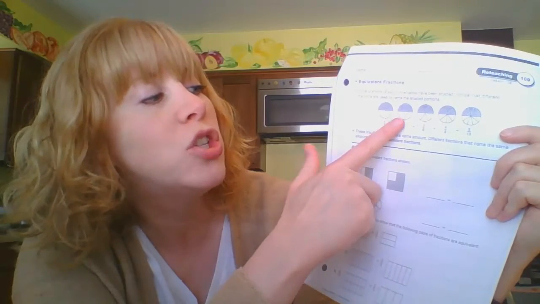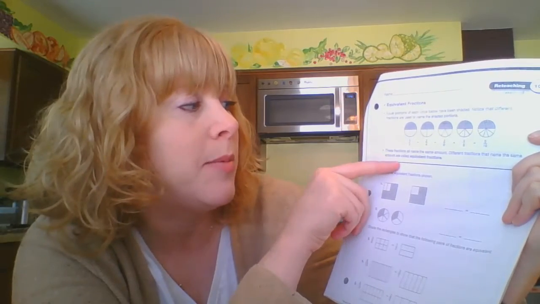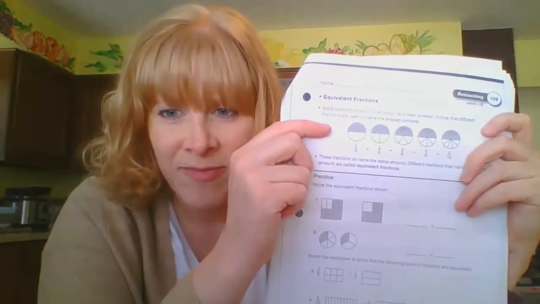So they're all equivalent to 1/2, but this one is actually 1/2, 2/4, 3/6, 4/8, 5/10. And so these fractions all name the same amount. Different fractions that name the same amount are called equivalent fractions. Equivalent means equal. So an equal portion of the pictorial model is colored in or shaded in for each one of these fractions. They just did halves.